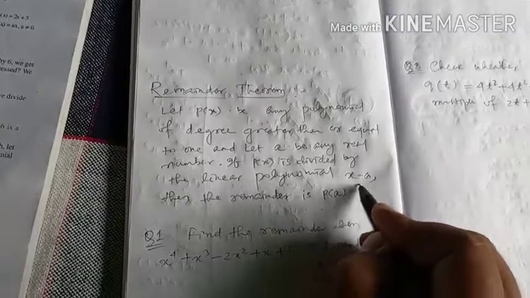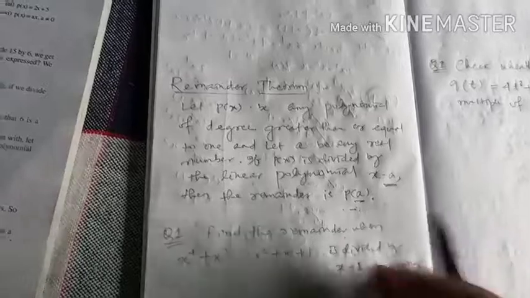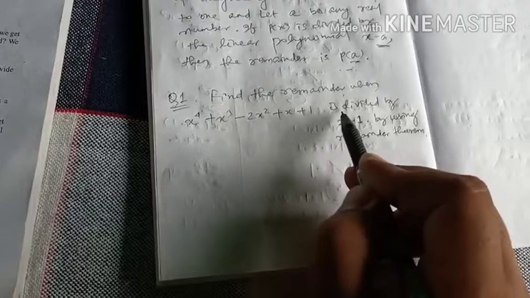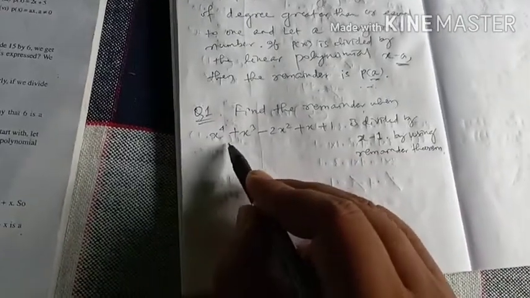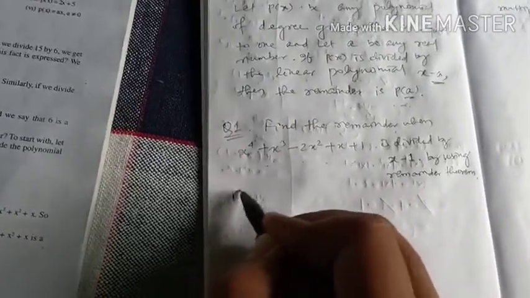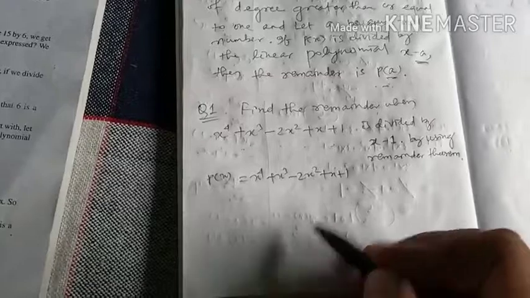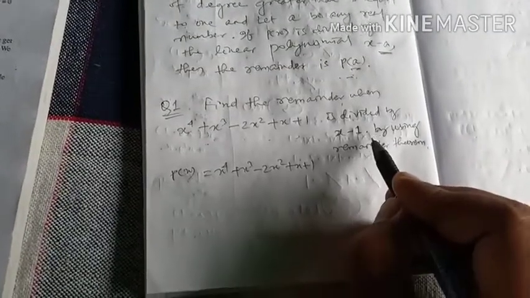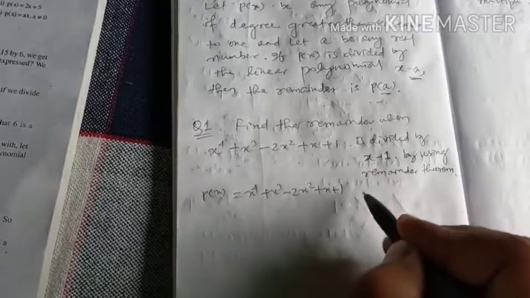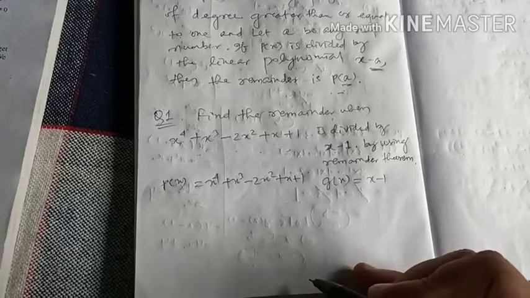In place of minus a we will find a, in place of plus a we will find minus a. Right now, so let us do it without performing the long division. Find the remainder when p of x is equal to x fourth plus x cube minus 2x square plus x plus 1 is divided by x minus 1. Here it is the divisor, that is g of x, x minus 1, by using the remainder theorem.